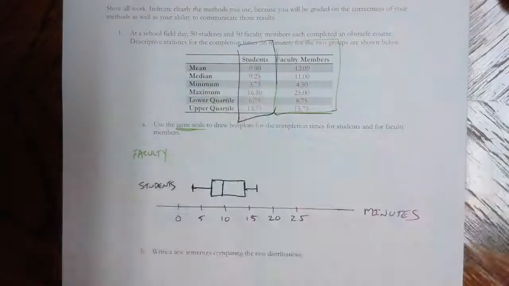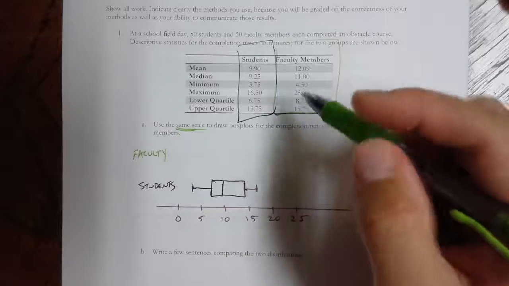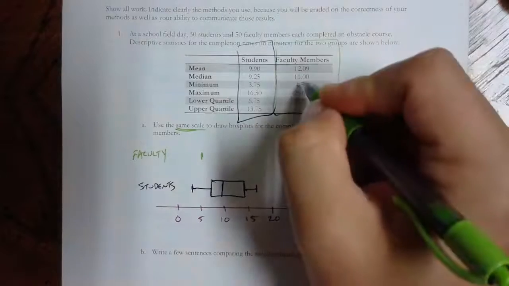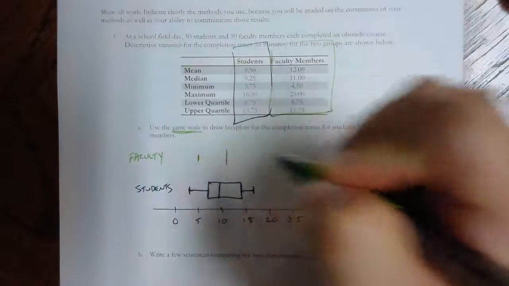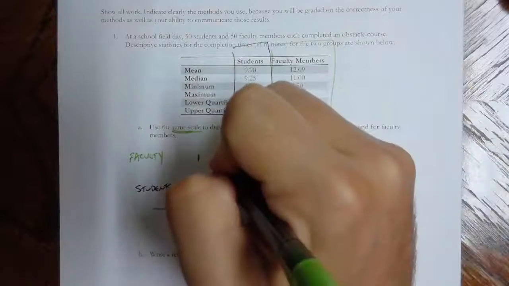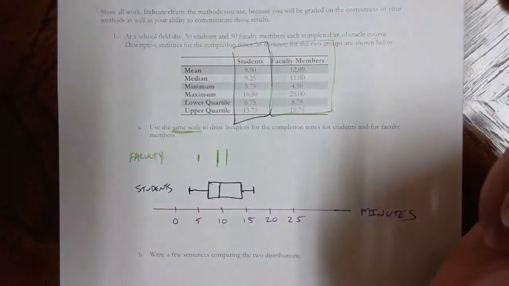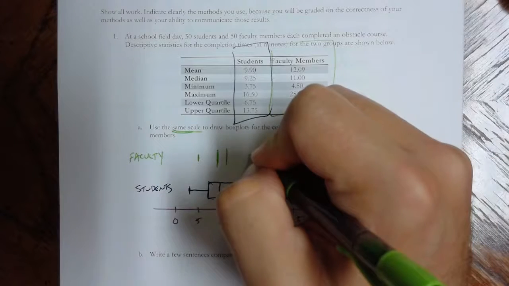This is the same scale part. If it's on the same scale, I'm drawing one scale, two box plots. Minimum is 4.5, so a little bit higher. Median is 11. Q1 is 8.75. Upper quartile, 15.75.